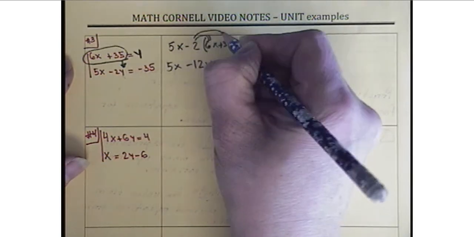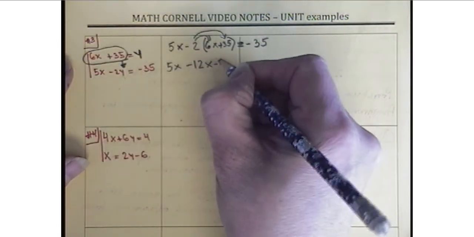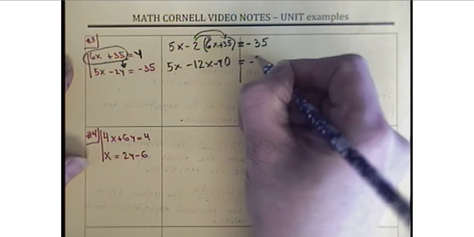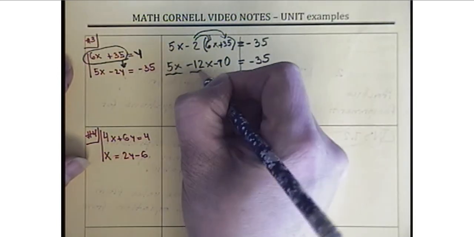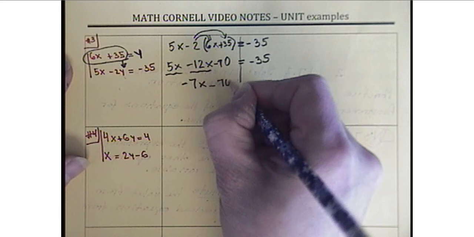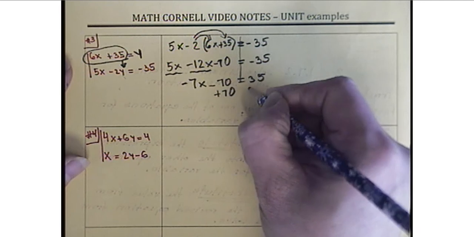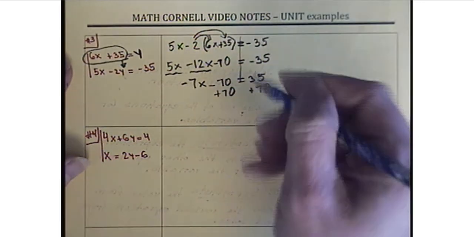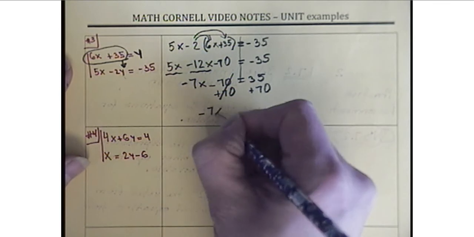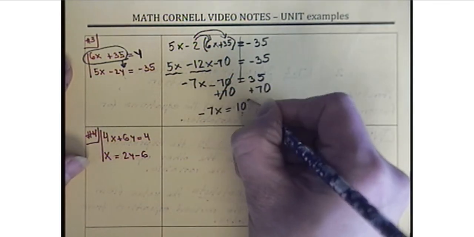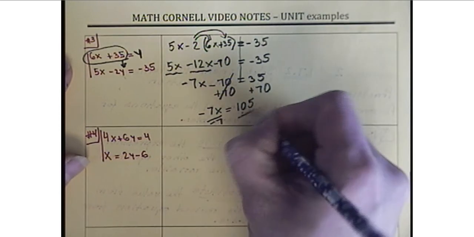Okay, we're going to start solving. So 5x, negative 2 times 6 will give me negative 12x by the distributive property. Negative 2 times 35 will be negative 70 equals negative 35. 5x minus 12x, 2 like terms, which is negative 7x minus 70 equals negative 35. Add 70 to both sides. Those 2 cancel. Negative 7x is equal to 105. Final step is to divide by negative 7.